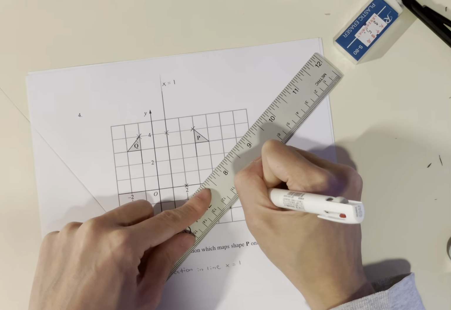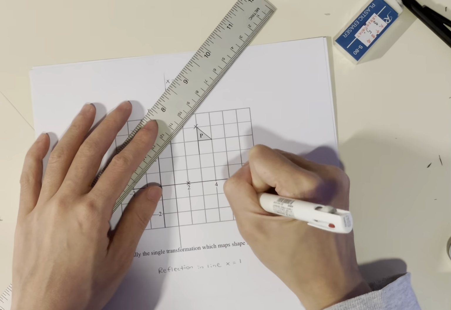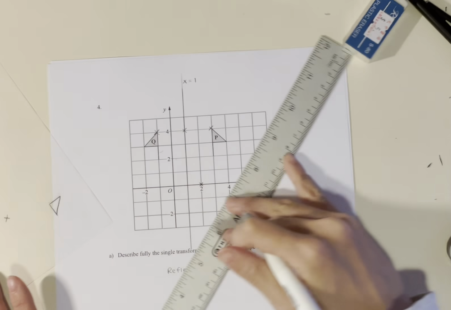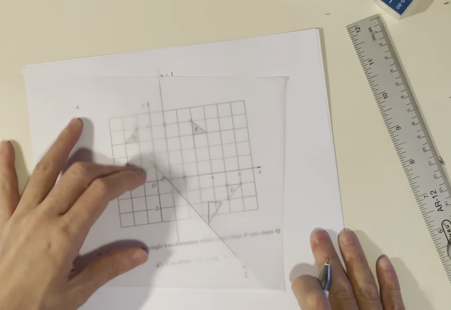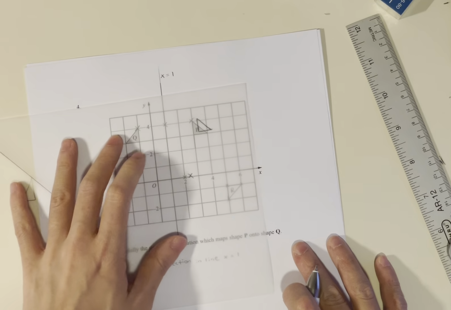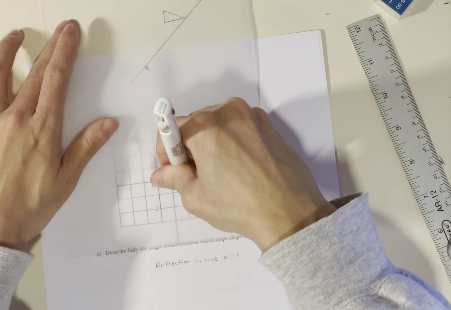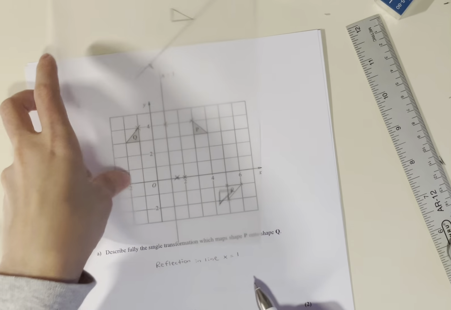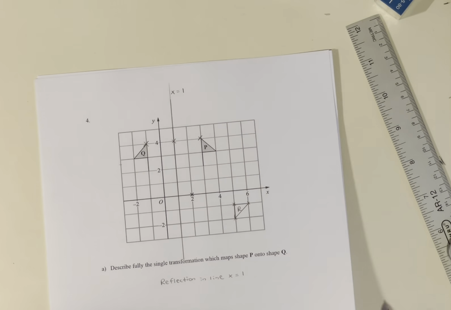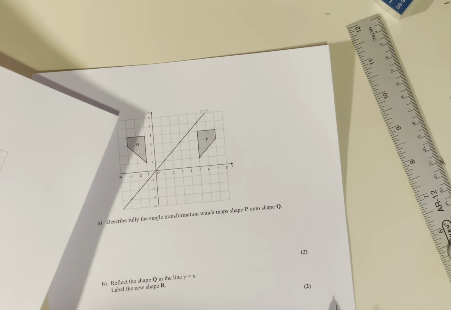So with a ruler, you got your shape and label it R. Okay, so make sure you do your labeling. So again, double check. So clockwise, 90 degrees. Yep, you got it. So question 4 is done, 4 marks.